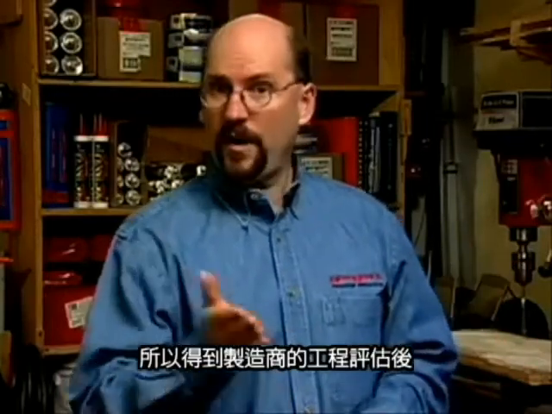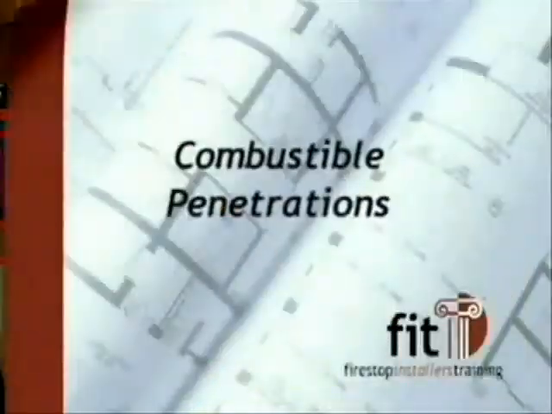Fire stopping an opening without such instructions can lead to non-compliance and expose you to unnecessary liability. So it's always important to obtain an engineering judgment from the fire stop manufacturer for non-standard penetrations and follow the installation guidelines precisely.